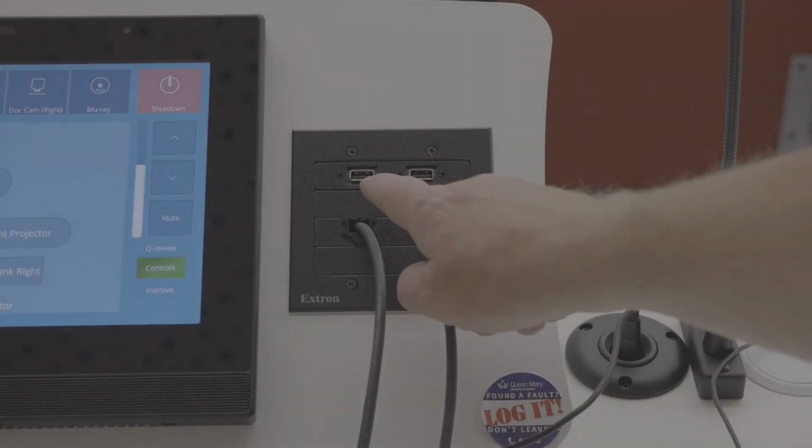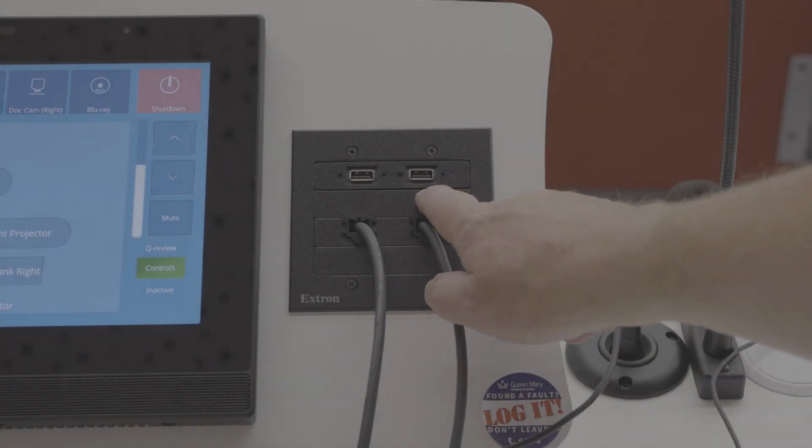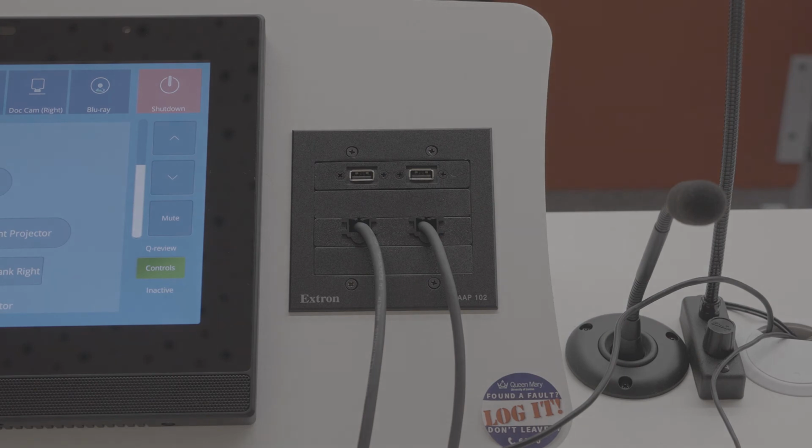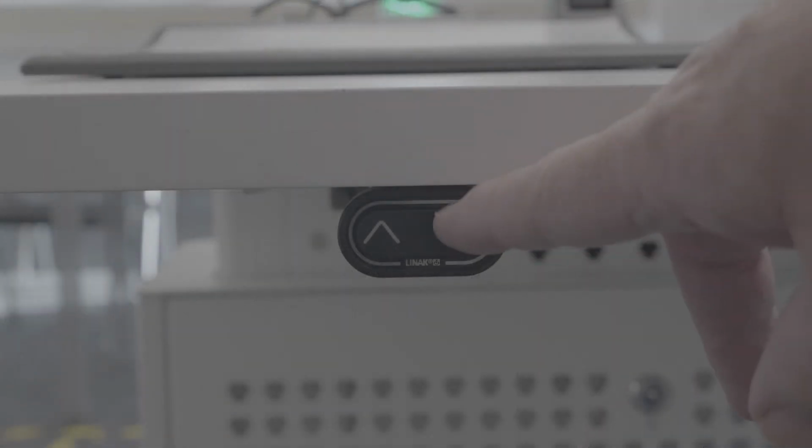There are 2 USB ports on the control panel. These are connected to the PC, and you can insert a pen drive to access your files. The height of the lectern is adjustable and can be raised or lowered using the control buttons located just underneath the work surface.